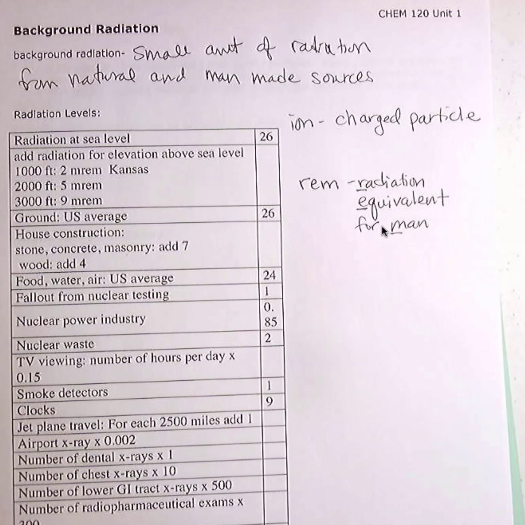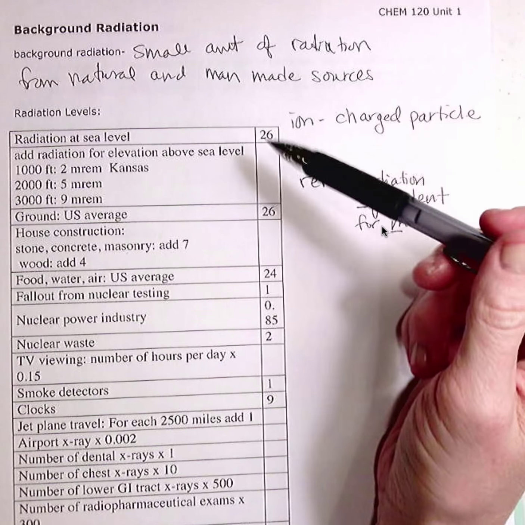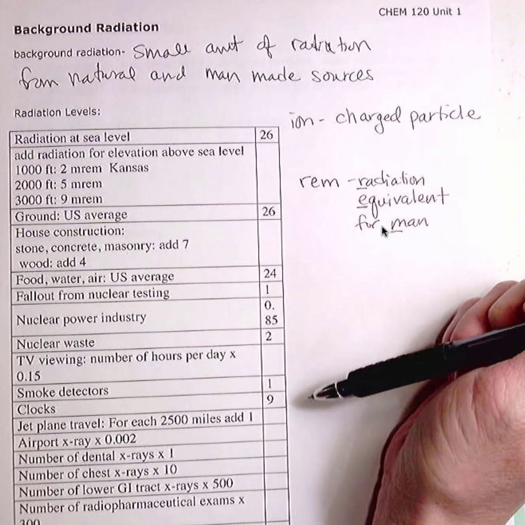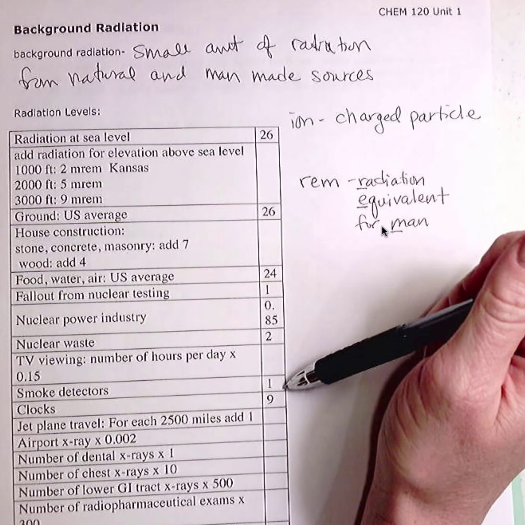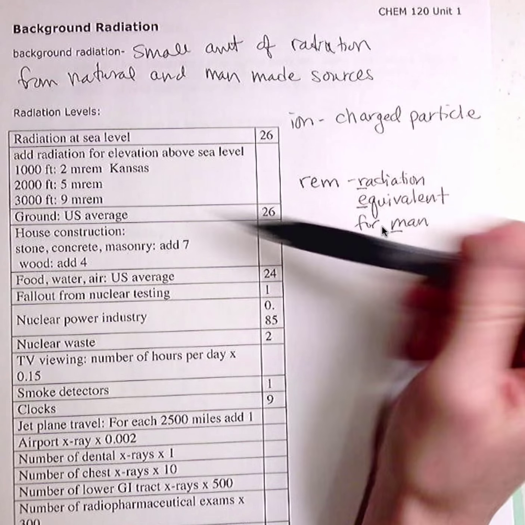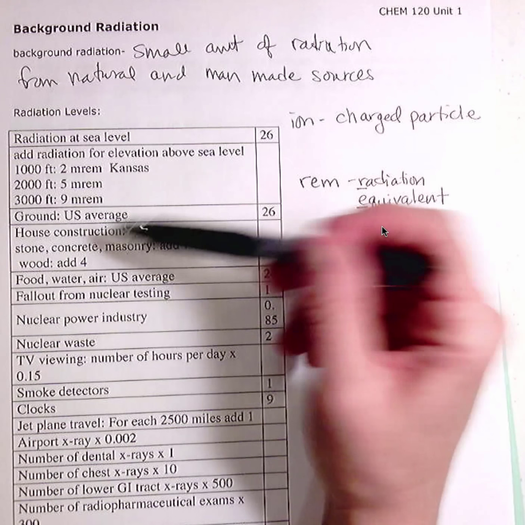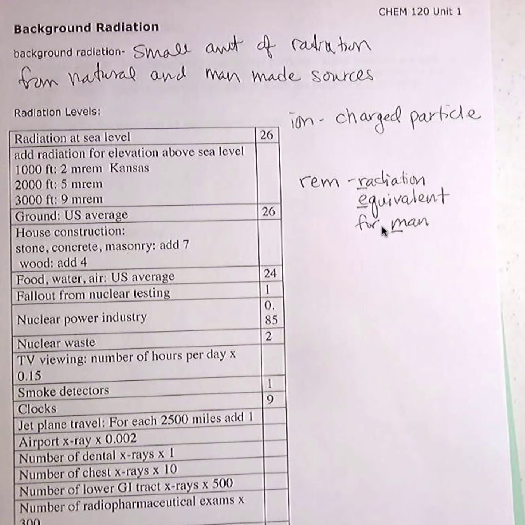You can use the following information to estimate your exposure to radiation. So, smoke detectors, clocks, food, house construction, stone, concrete, masonry.